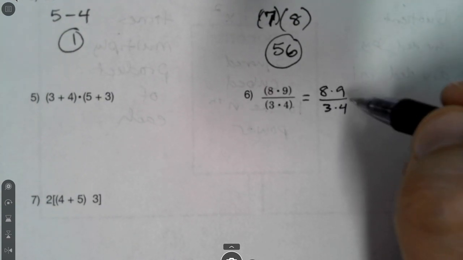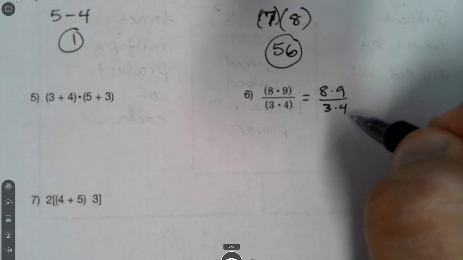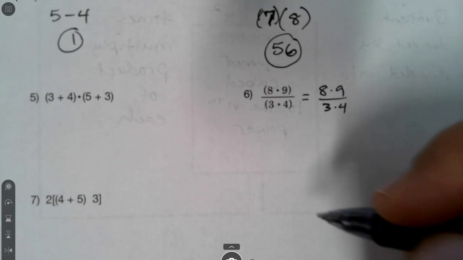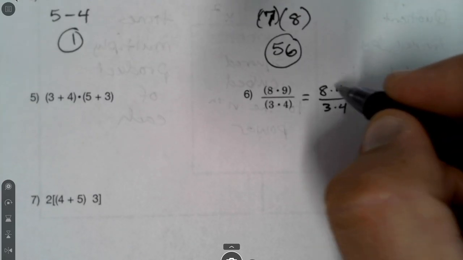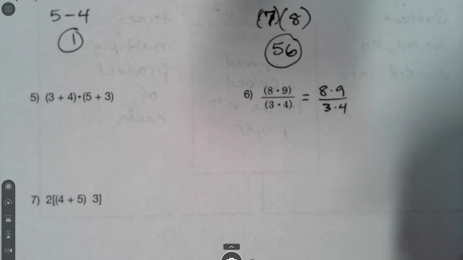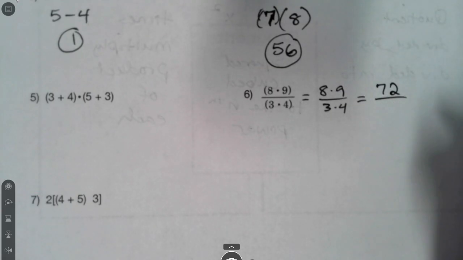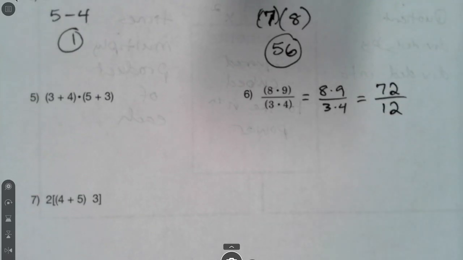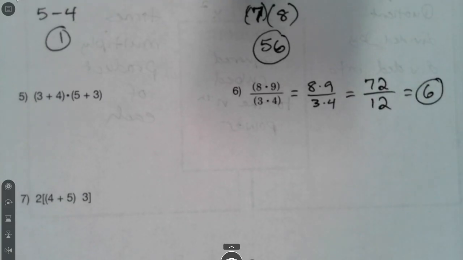It's almost like these are grouping units of their own. So you should do everything on top first, everything on the bottom, then do the division. Because you want to simplify everything up here, simplify everything down here, then do the division or the reducing. So 8 times 9 is 72, 3 times 4 is 12, and 72 divided by 12 is 6.